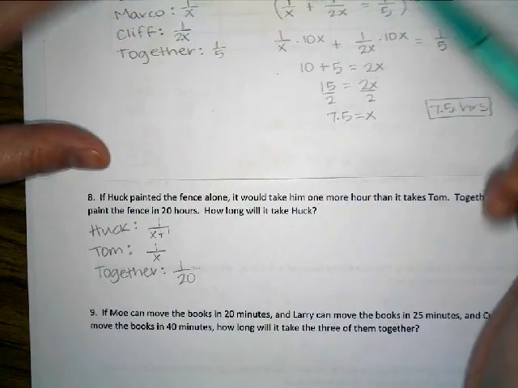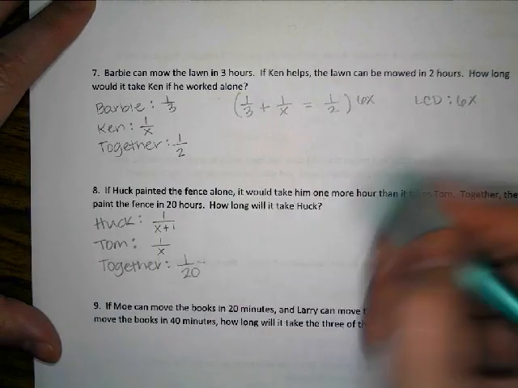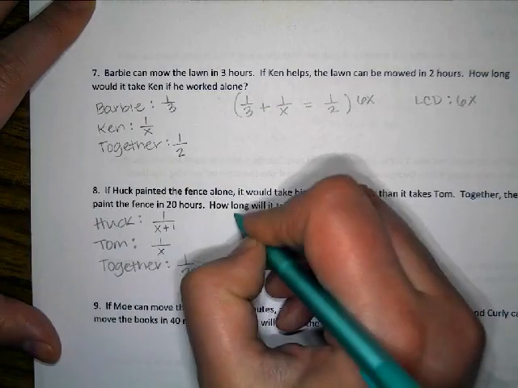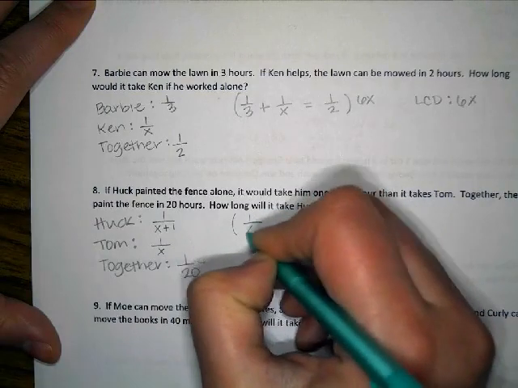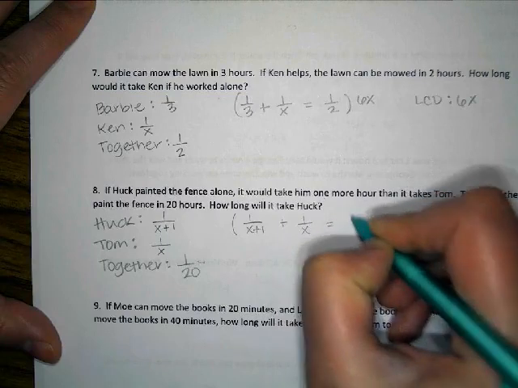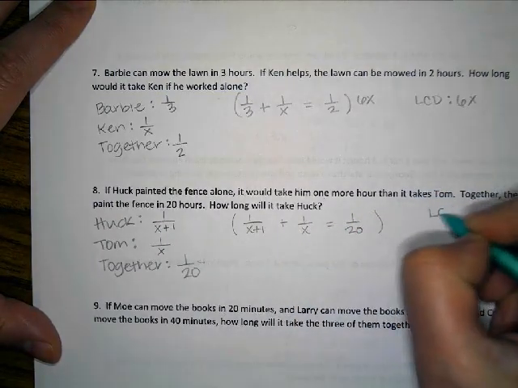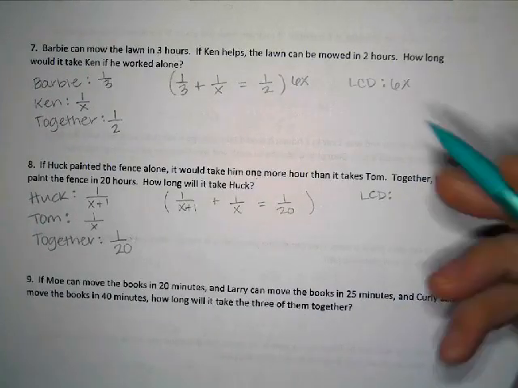Okay. So we have this situation. I'm going to go ahead and write out the equation. So I've got 1 over x plus 1, plus 1 over x, equals 1 over 20. And my least common denominator, I cannot use a calculator to help me this time, because it's not really the numbers that are making this a little bit more complicated.